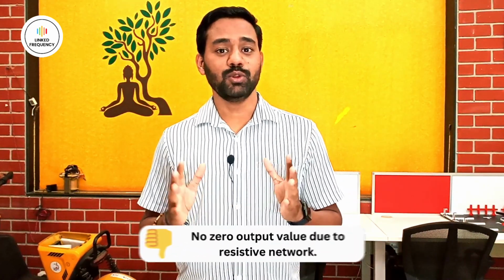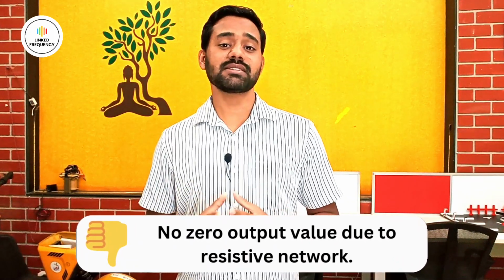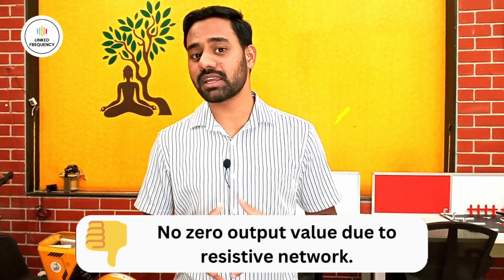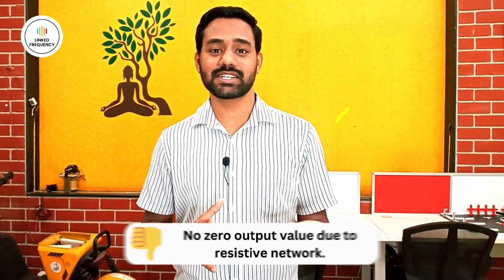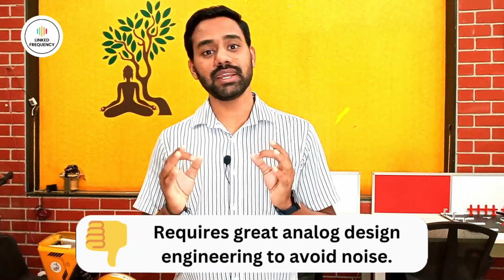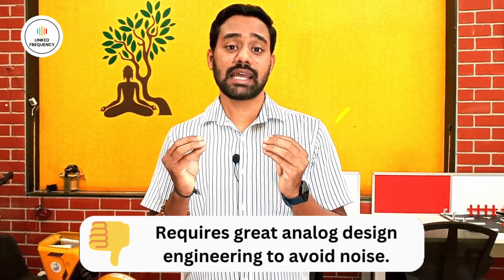Now let's talk about a couple of disadvantages of digital to analog converters. First disadvantage is no zero output voltage because of the resistive network. Resistors are very sensitive with respect to temperature or maybe various environmental factors around them. We cannot set the output voltage of these digital to analog converters to 0. Second disadvantage is these digital to analog converters require a great amount of analog design engineering expertise to design a circuit with low noise.